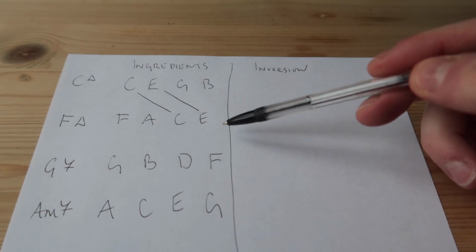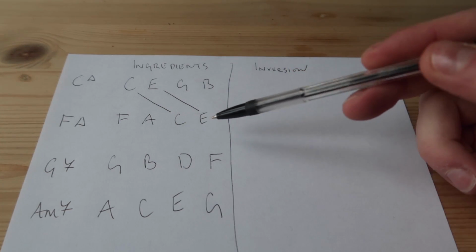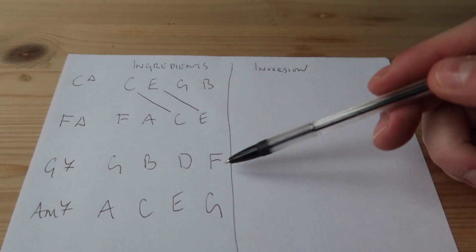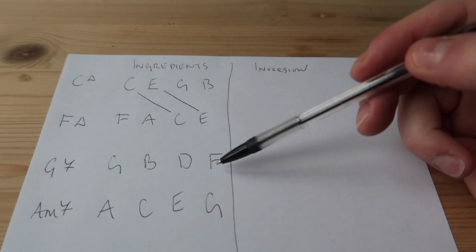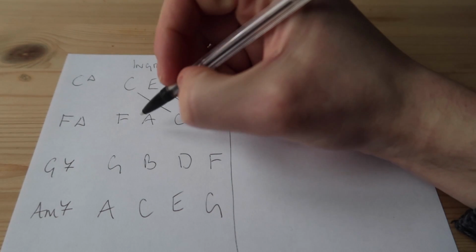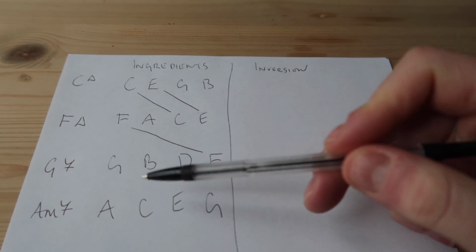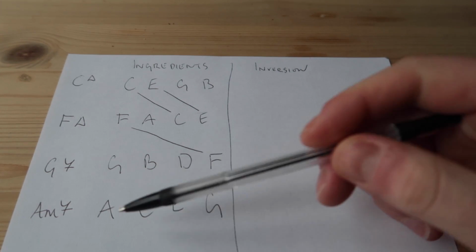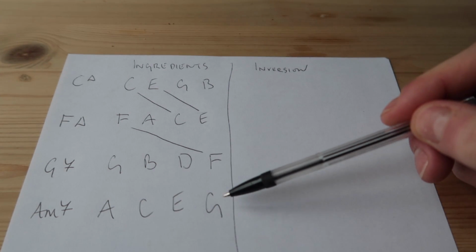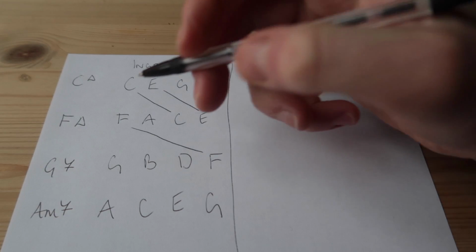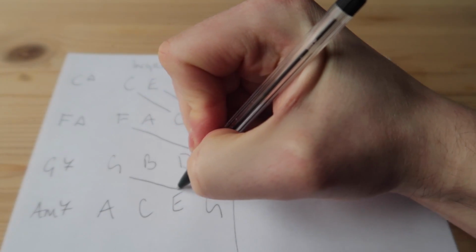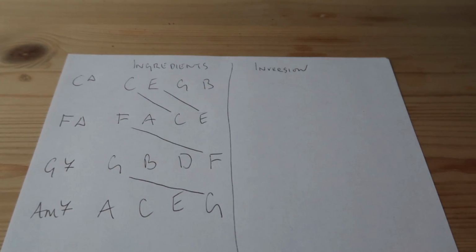I've got F, A, C, E, which is our face chord here. Then G, B, D, F. Well, I notice again that I've got an F in common between these 2 chords. And as far as I can see, there's nothing else in common, so I'm going to move on. Finally, G, B, D, F and A, C, E, G. Well, again, I can only see 1 note in common there. That's G to G. So a bold line takes me from G to G.